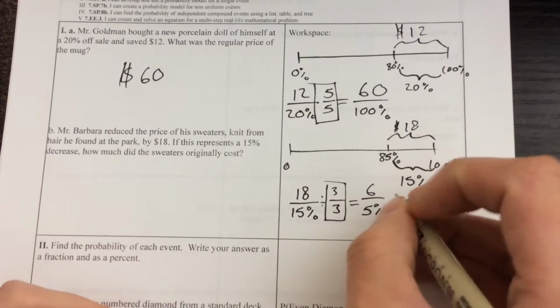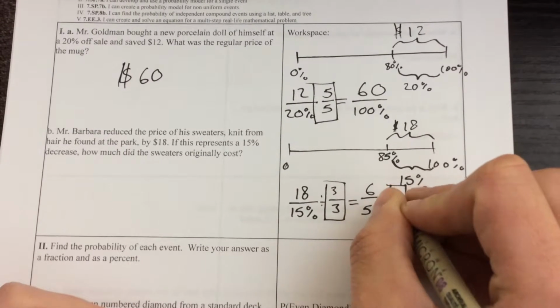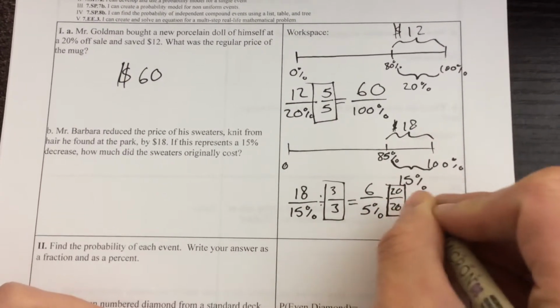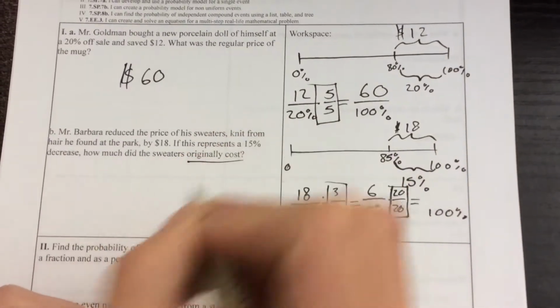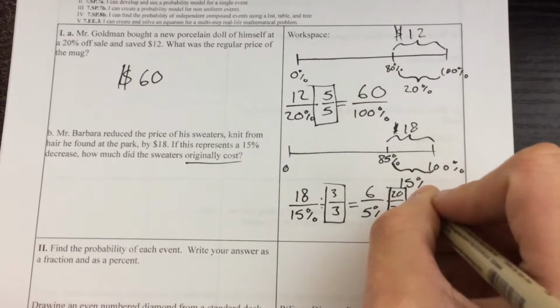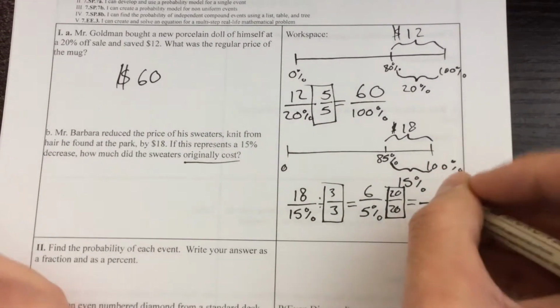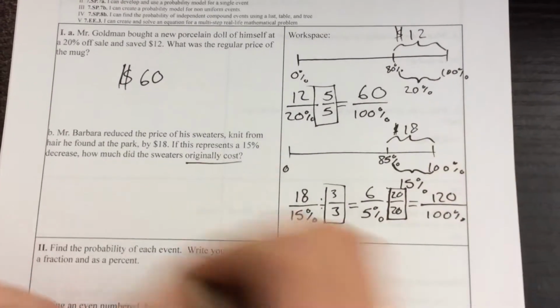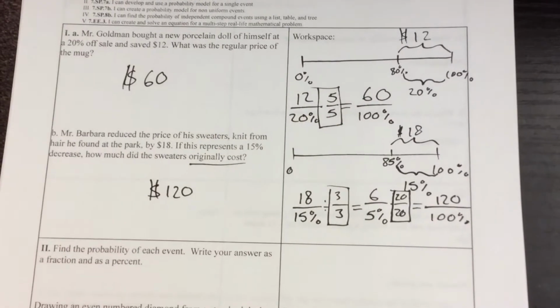So I'm going to multiply by 20 over 20. That'll give me 100% on the bottom, which is what I'm looking for because I'm looking for the original cost. And on the top, 6 times 20, I have to think about this one for a second, 120. So the original cost in this case was $120.